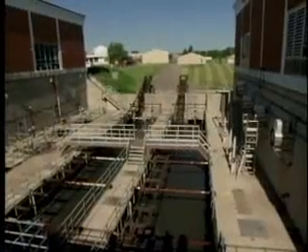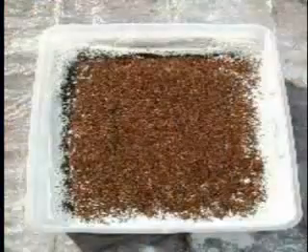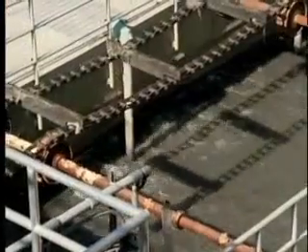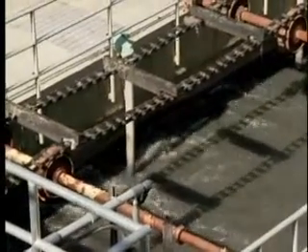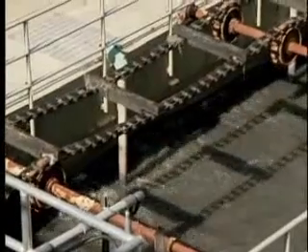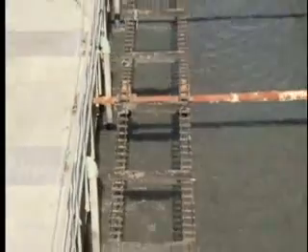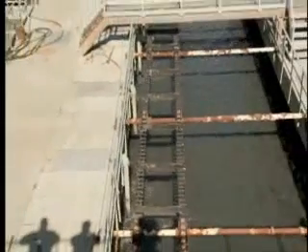And this is grit removal. Grit such as sand, cinders, eggshells, coffee grinds, anything gritty like that that can be abrasive is removed at the beginning of the wastewater treatment plant process, because that debris can wear on equipment, be abrasive, and it can also use up valuable tank space. So this is our grit removal process.